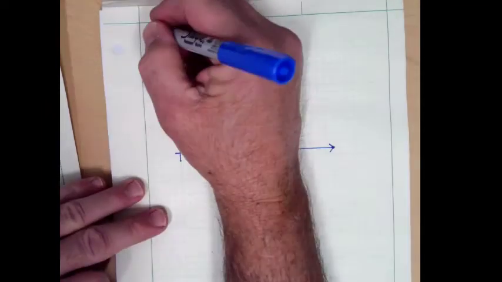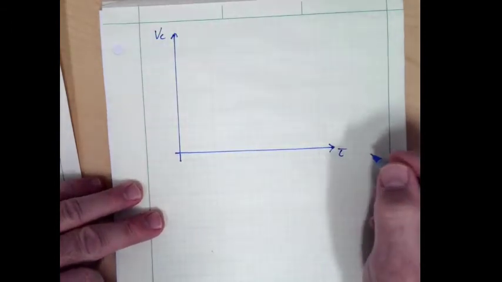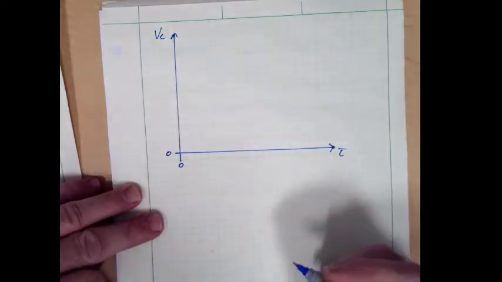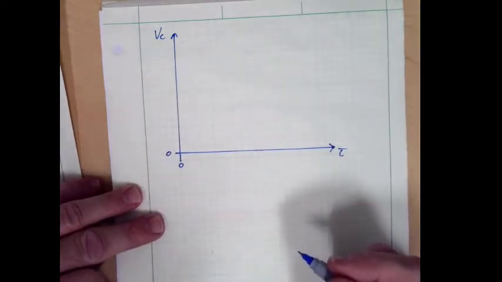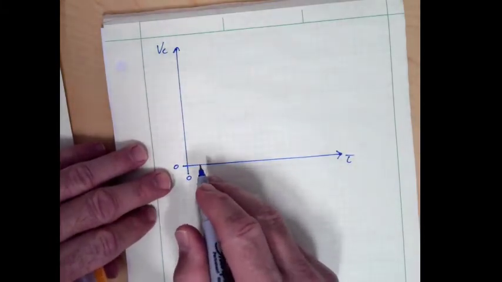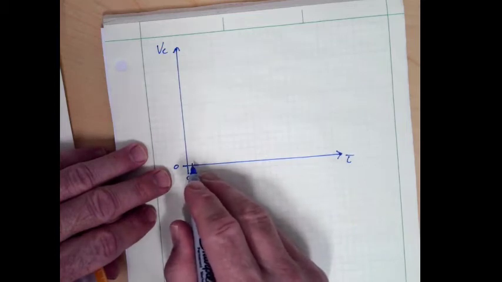And so let's go ahead and do our voltage of the capacitor versus time. Obviously we're going to start out at 0 volts and 0 time, and we need to go up to 4.8 volts. I probably should have thought a little bit better ahead of time, but I like to use about 4 or 5 divisions per volt.